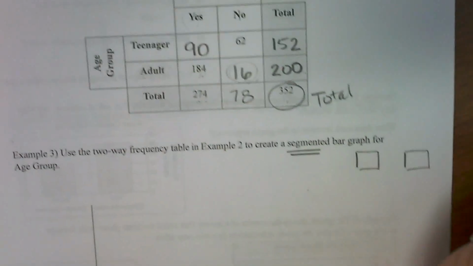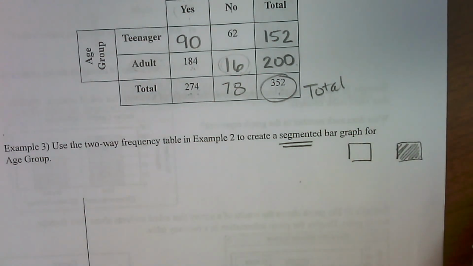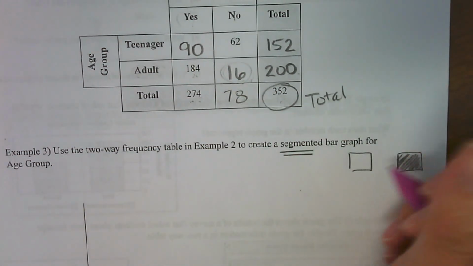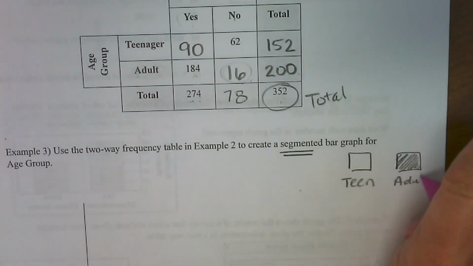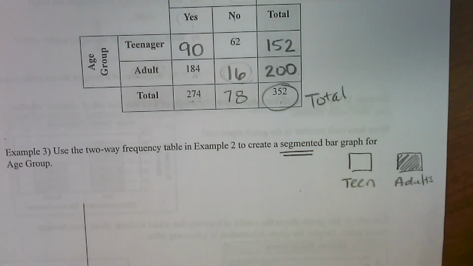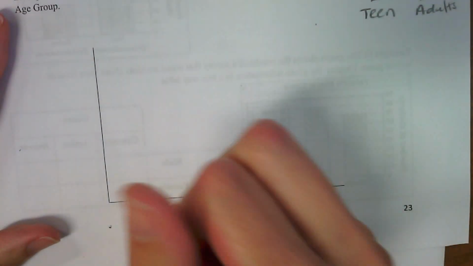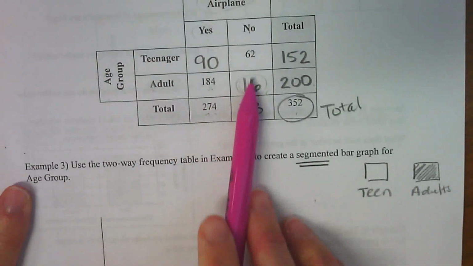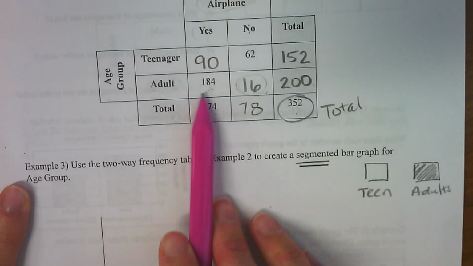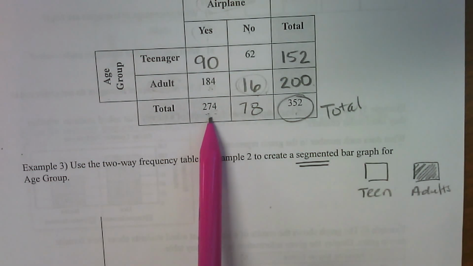So if I do a key, I'm going to have one box that's unshaded and the other box is going to be shaded. And I'm going to say that this is for teenagers and this is for adults. Okay, so along the bottom, I'm going to put my yes and my no. And the highest number I'd have to go up to for a total, if I'm totaling my yes and no's, I'd have to go up to 274 total.